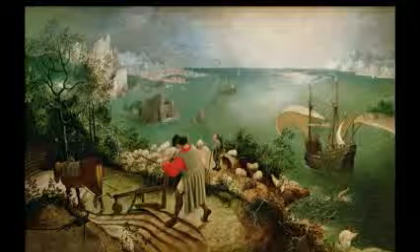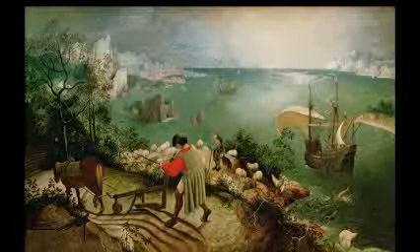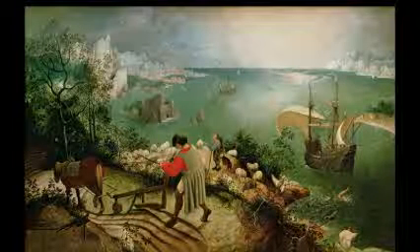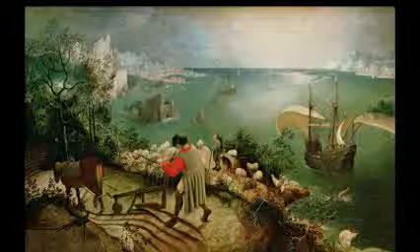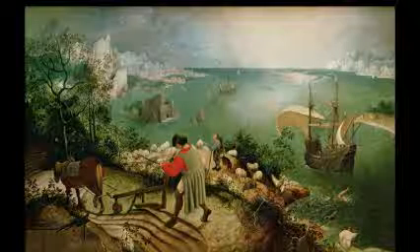Today we are going to see the lesson Landscape with the Fall of Icarus by William Carlos Williams. William Carlos Williams was an American poet and physician closely associated with modernism and imagism. His mother had trained as a painter in Paris and passed on her enthusiasm to her son, who also painted in his early years. A painting by him hung in Yale University's Beinecke Library.